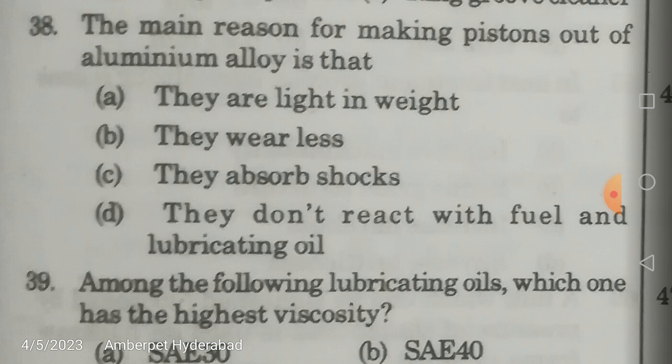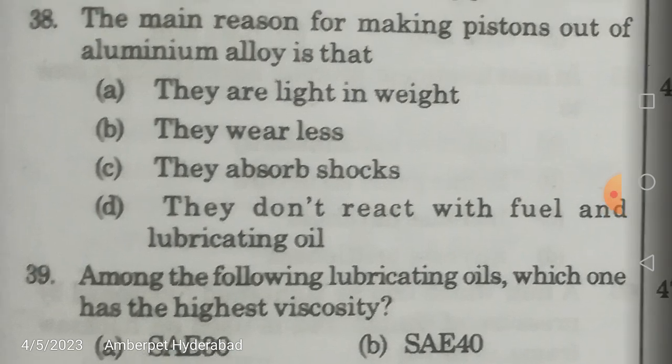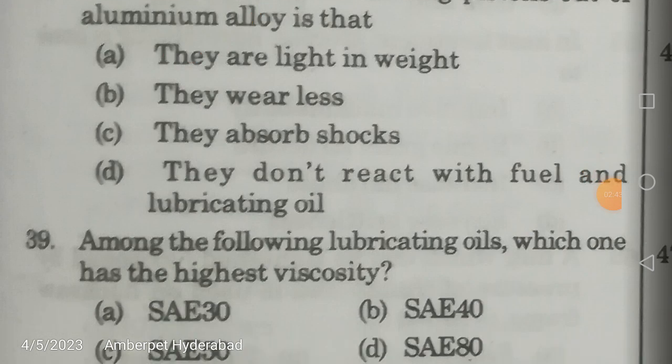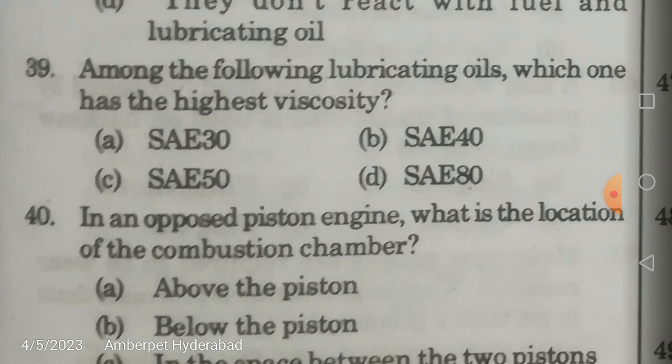That's why machine tool beds are made of cast iron, because while doing machining operations, a lot of vibrations are set up in the machine bed. That's why cast iron is used for the machine beds, but not for this reason. So the main reason for the pistons being made out of aluminum is that they are light in weight. They are especially useful in the engines of aircraft and naval applications, because there the weight of the elements should be as minimum as possible.